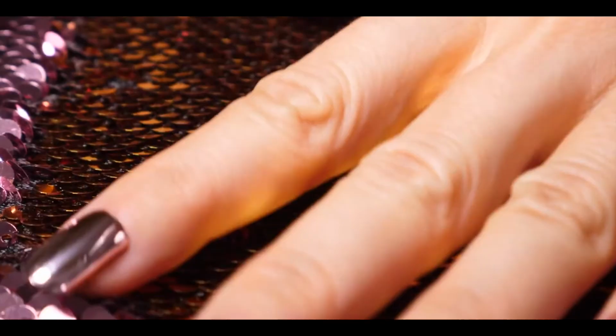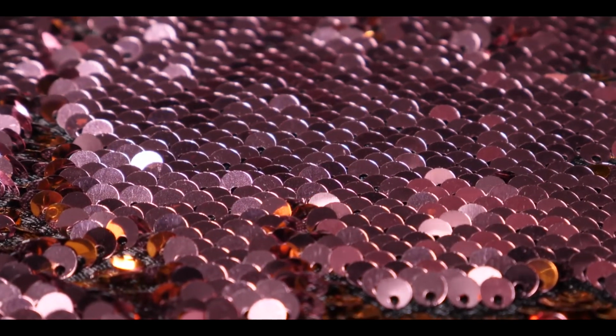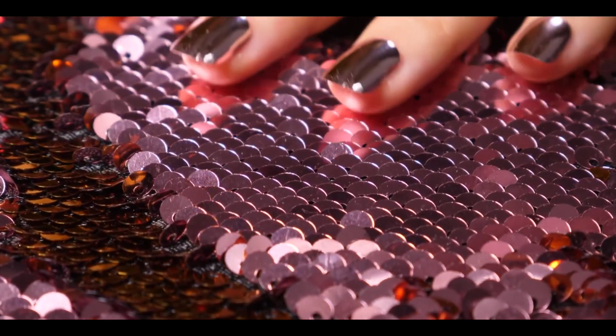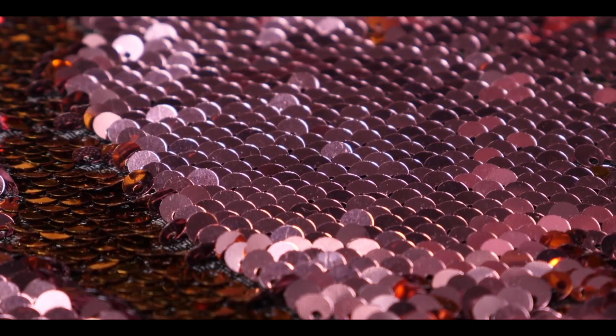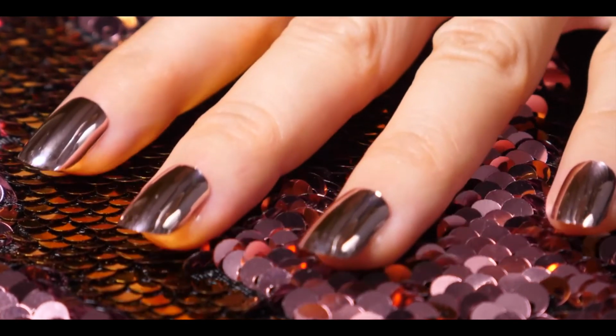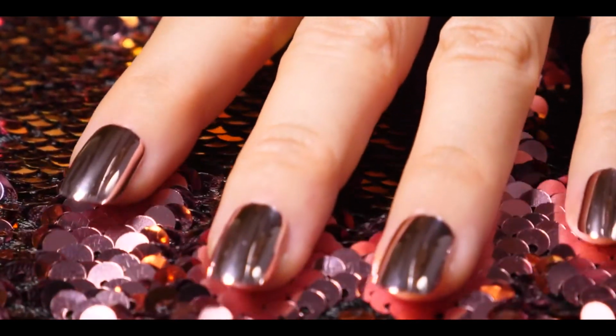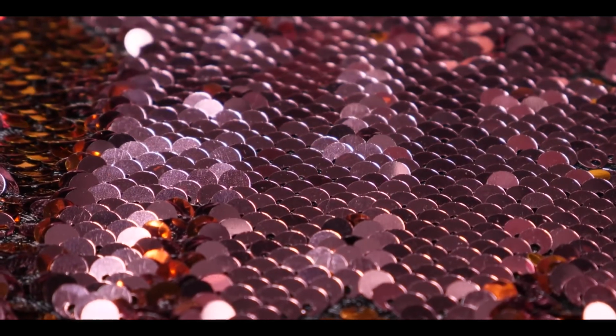If a force is applied with the grain, the sequin remains flat. If a force is applied against the grain, the sequin is flipped. Thus, the sequin's orientation is dependent upon the path or direction of a previously applied force.